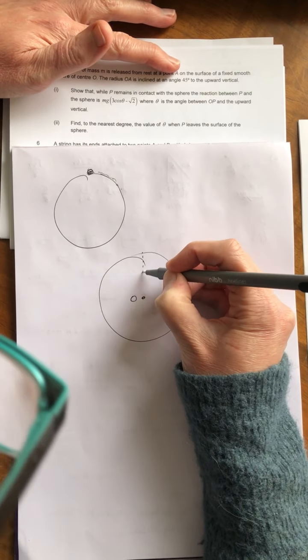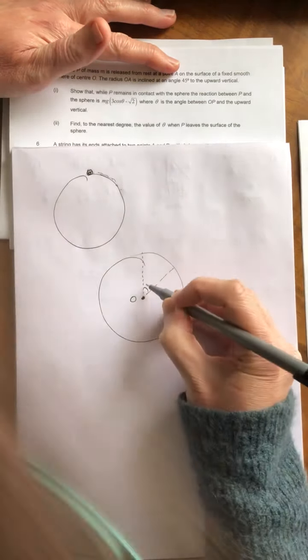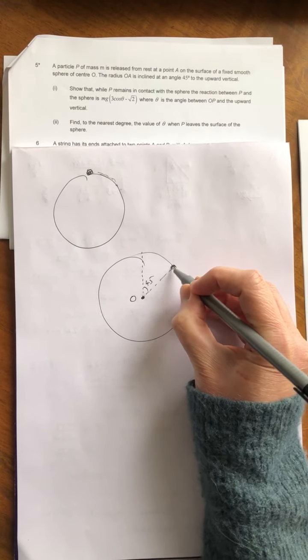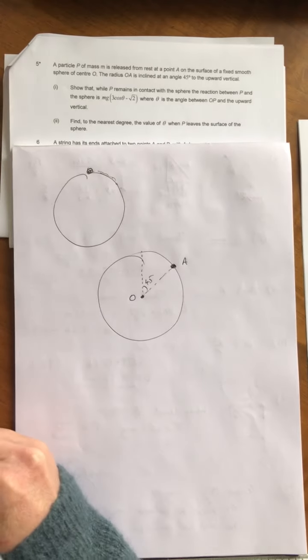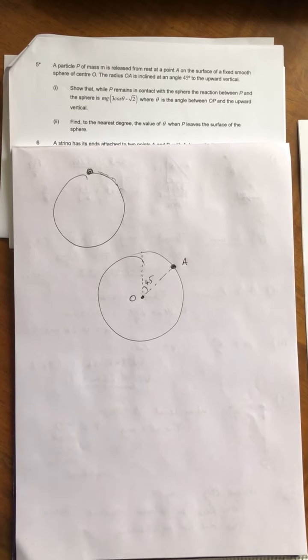So if we draw the upward vertical in, which is that length, 45 degrees, it's actually over here. So that is our starting point. And this is why this question is a little bit more awkward, because of that slightly bizarre starting point.